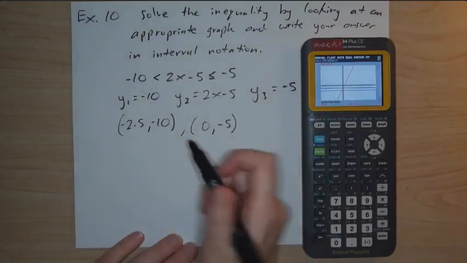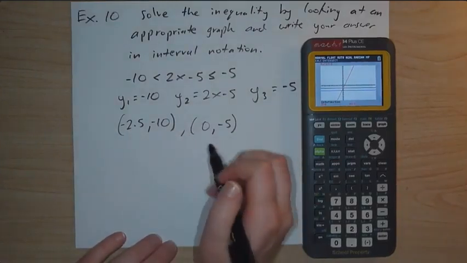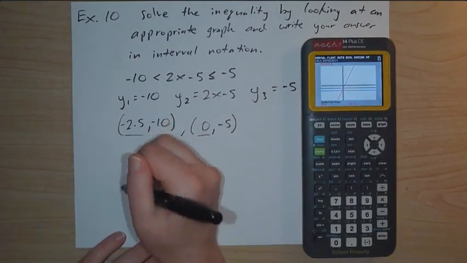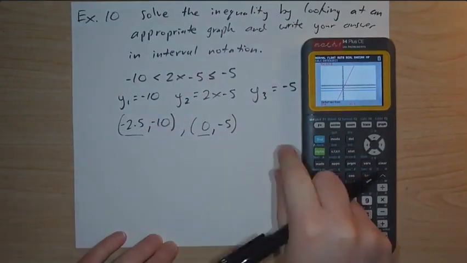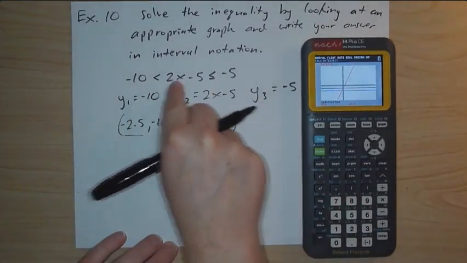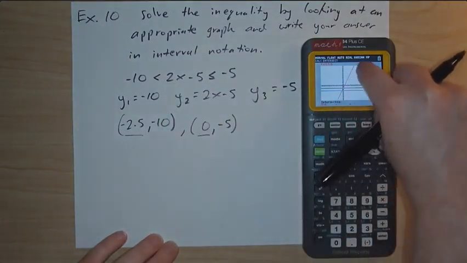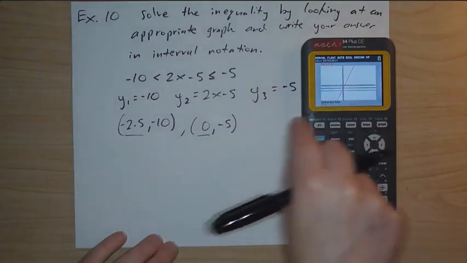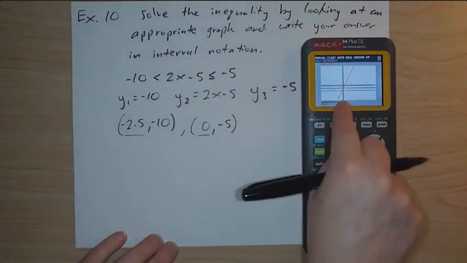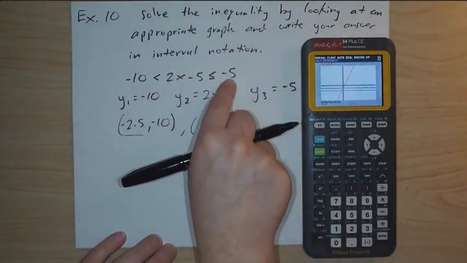Because of this, we have x is 0 and x is negative 2.5. If 2x minus 5 is between negative 10 and negative 5, 2x minus 5 is this red line right here, while the blue line is negative 10 and the black line is negative 5.